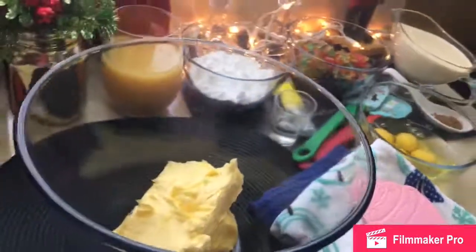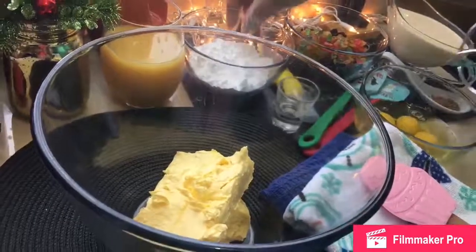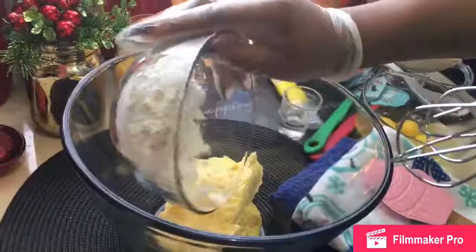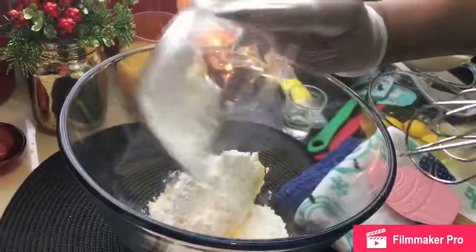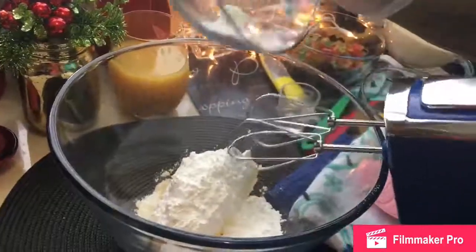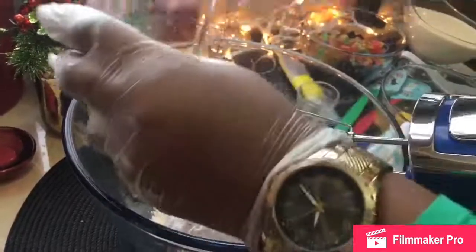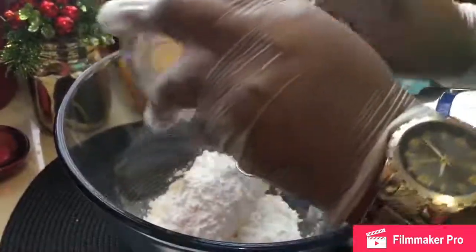Let me start by creaming my 1 cup of sugar into my butter, and this is why I always take this route. Always reserve a spatula strictly for baking or making desserts, okay?